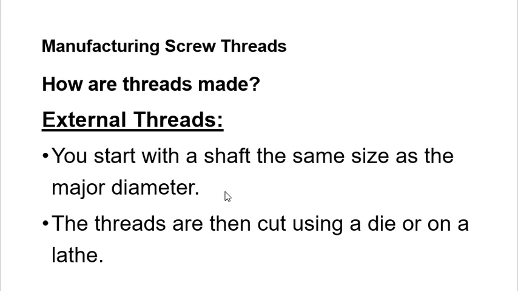External, you're gonna start with a shaft the same size as your major diameter. And then you're going to cut your threads. What tool are you going to use? You're going to use a die or lathe. So internal, we use a tap; external, die or lathe to make it, okay?